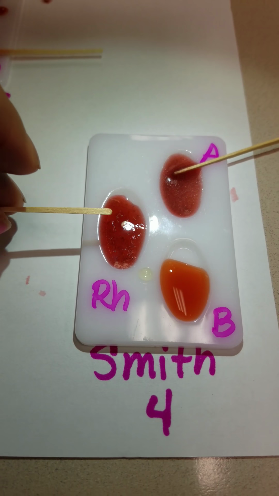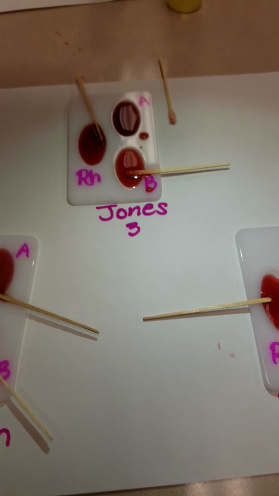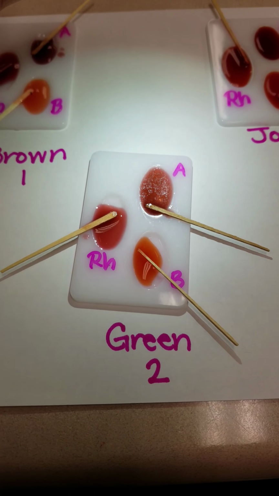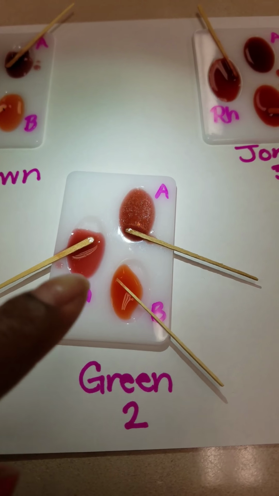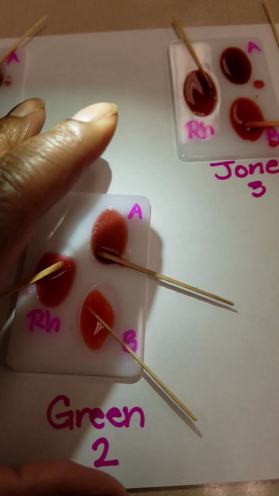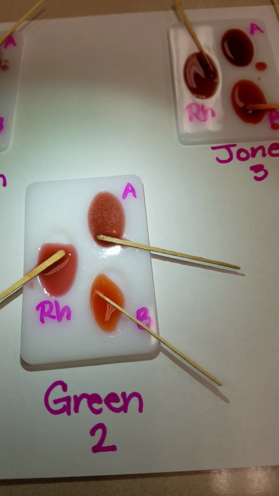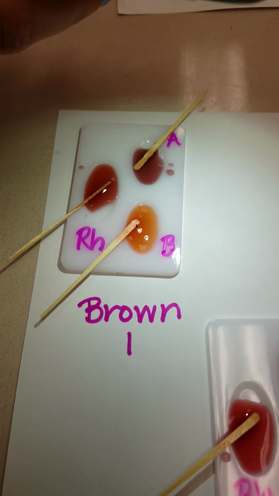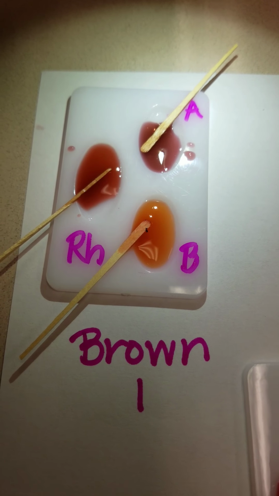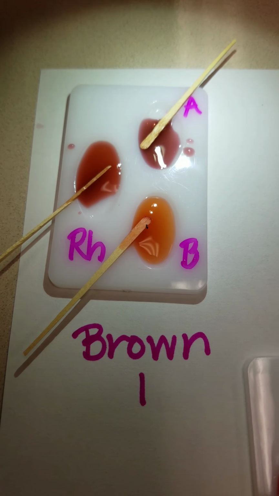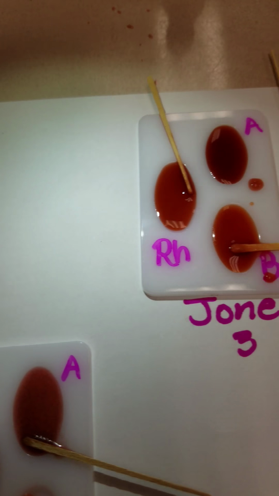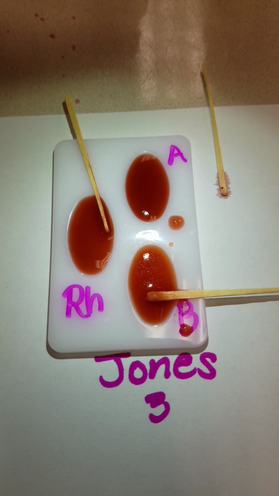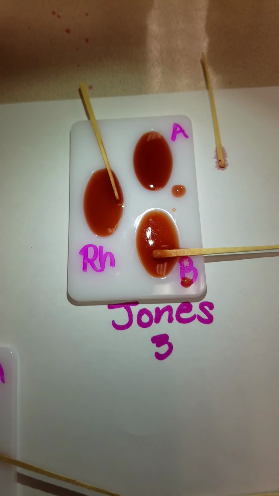When determining your final results, please note some blood types may repeat. Take into consideration that whenever the antigen is present, that determines the blood type. That's including RH. If the RH antigen is present, that blood is then deemed positive for RH. If the RH antigen is absent, then that blood is negative for RH.